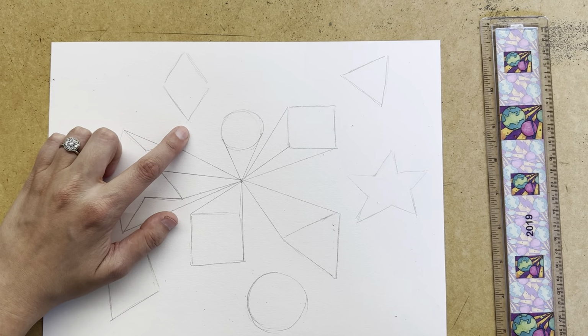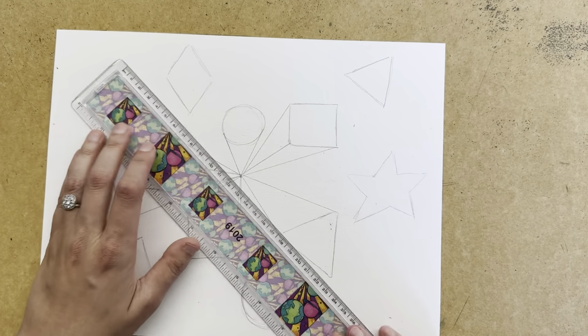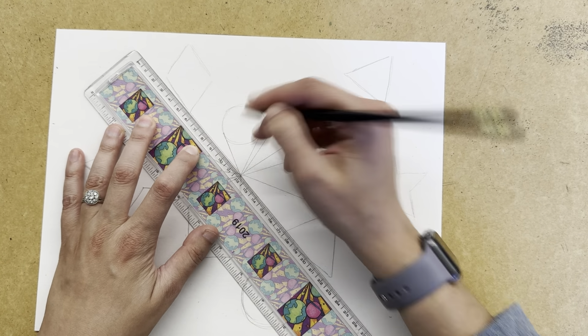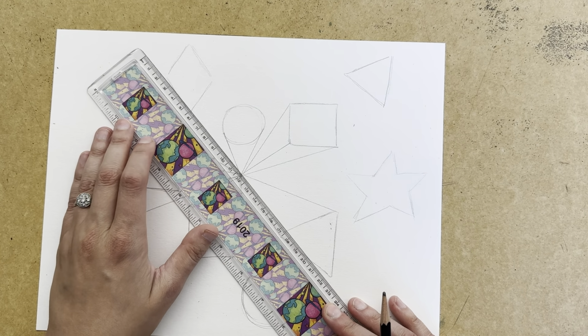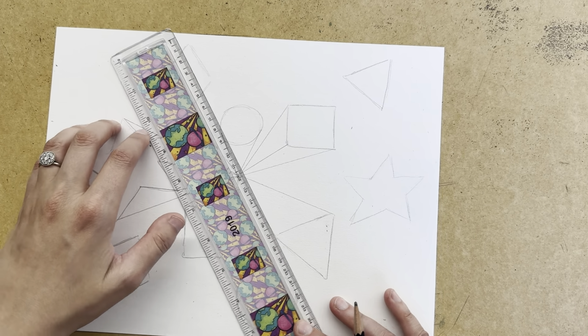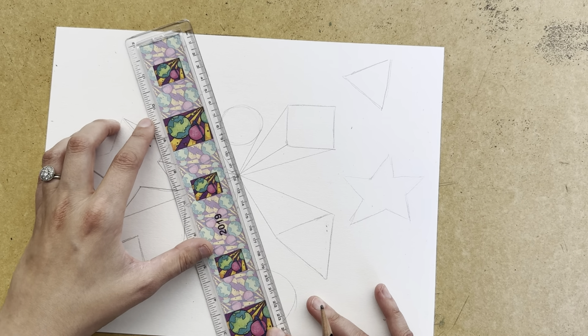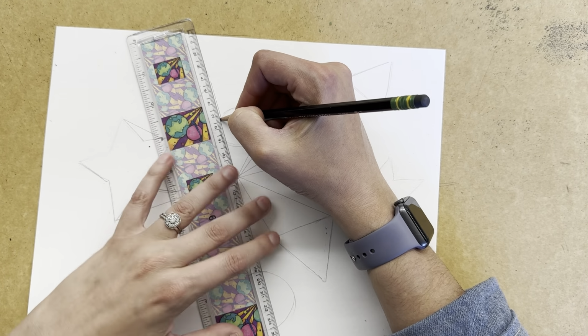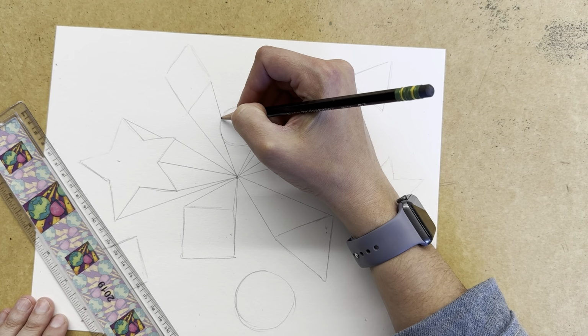All right, so I'm going to start as I did for my other shapes. I'm going to start at a corner and I am going to line them up and draw it down to the vanishing point. All right, testing it out. I don't need to draw from this one because it goes through the shape. But let's see here. I do need to draw from this corner. So I'm going to draw and I'm going to stop right here.